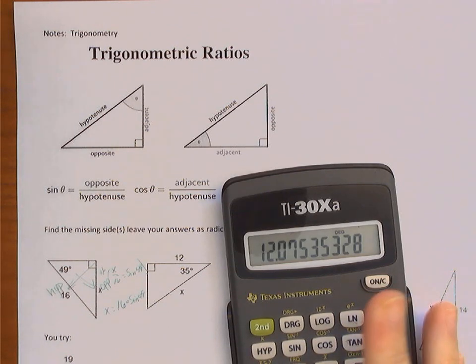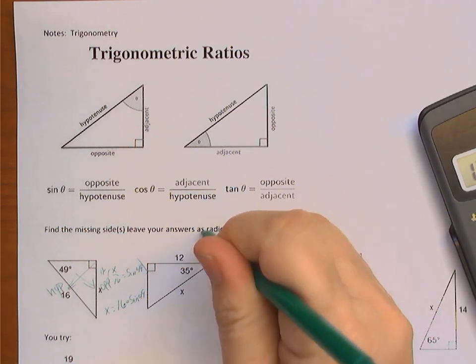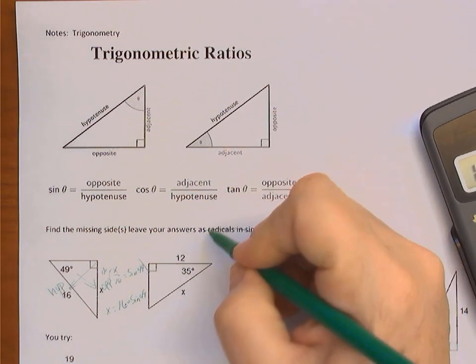And I'm going to write it as, these are going to be decimals. So I'm going to write them as decimals to 3 places.